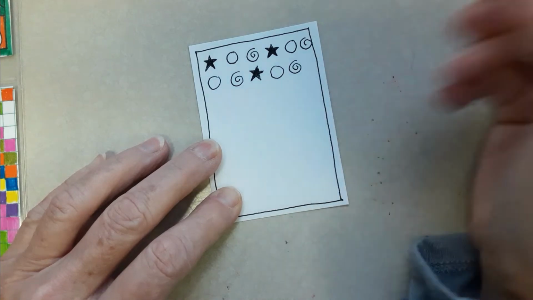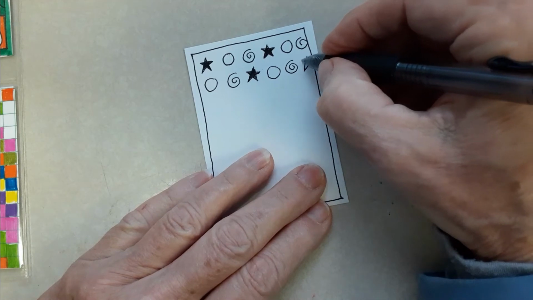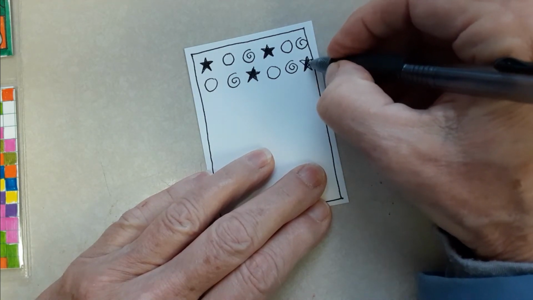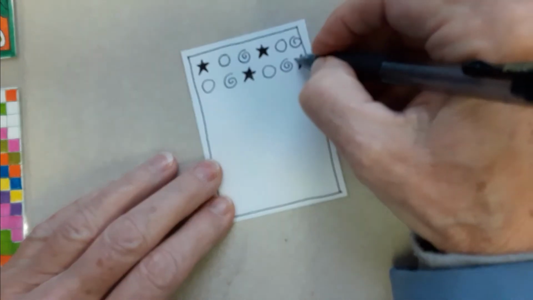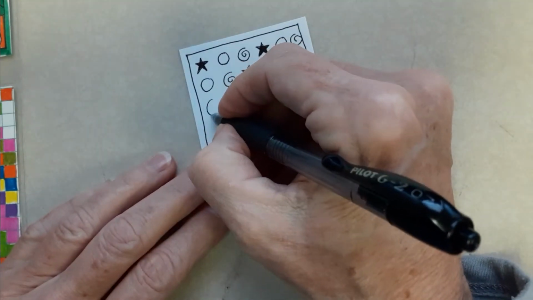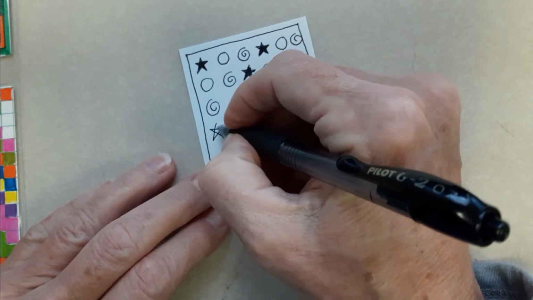Now, if you're a little older and you want to get a little more sophisticated, you can do something way more complicated than this. And it doesn't have to be 3. It could be as many as you want. All right. So now I'm going to have swirl. Another way you could do it is to go ahead and go down the line like this.